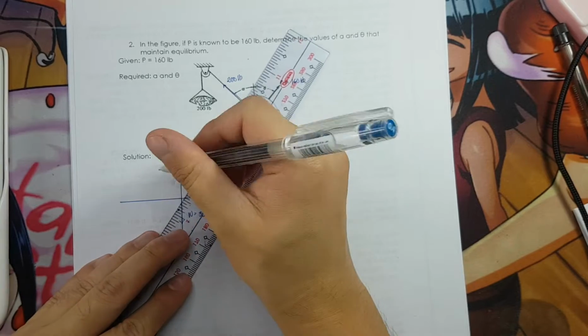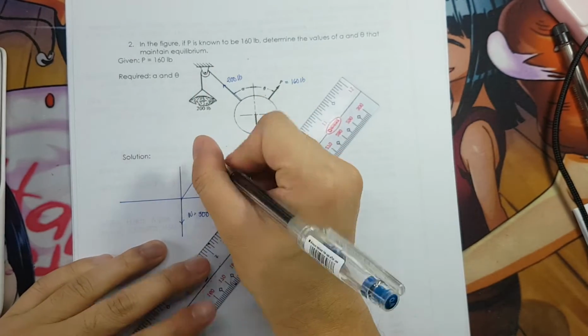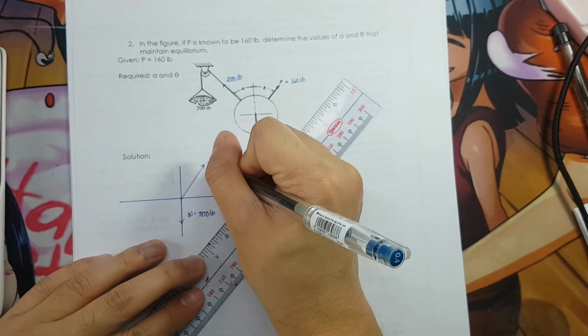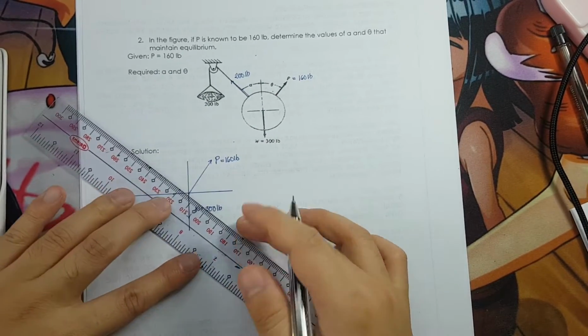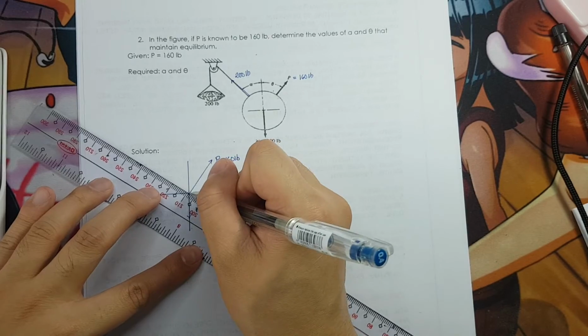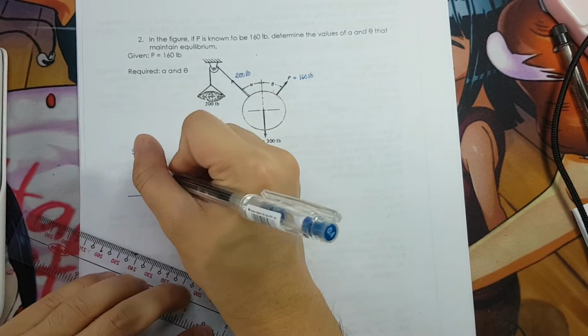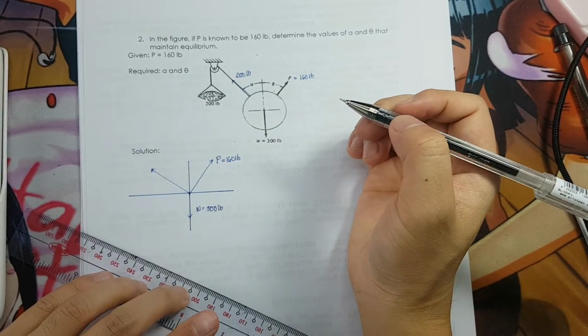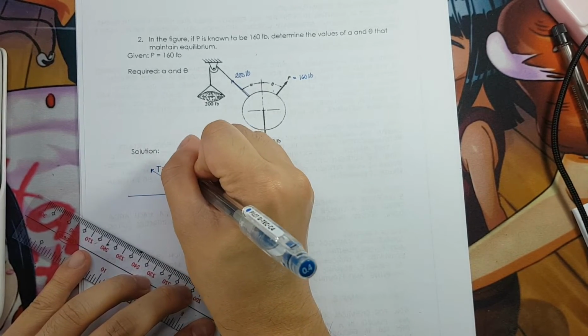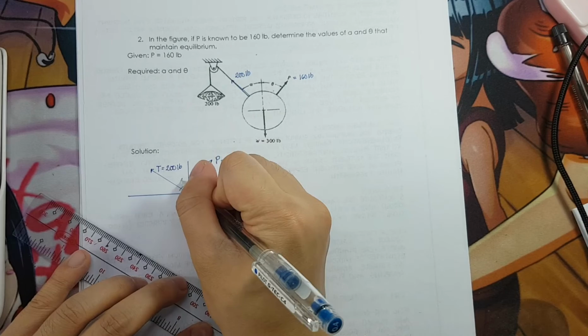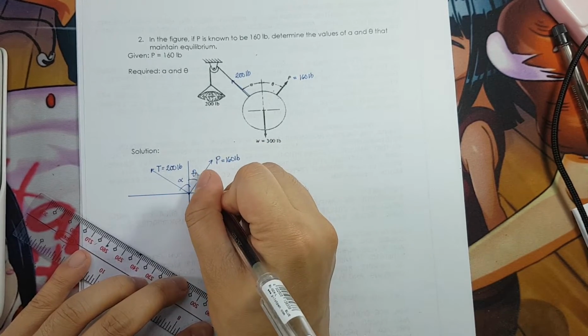Then we have here P to be 160 pounds. Then we have here, let's say that is in tension of 200 pounds. Our unknowns are angle alpha and angle theta.